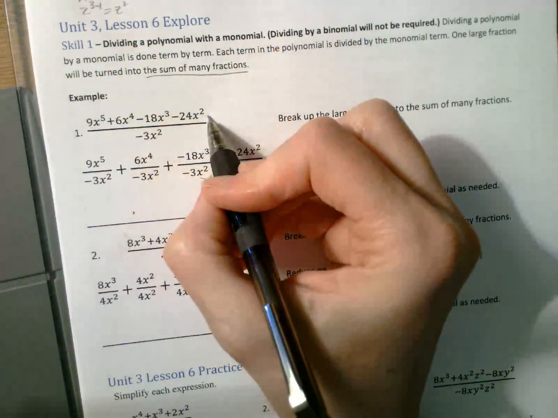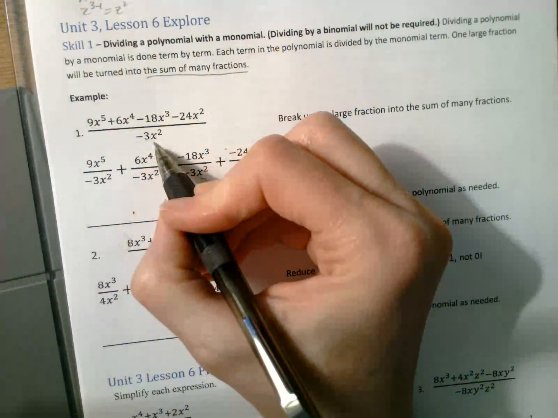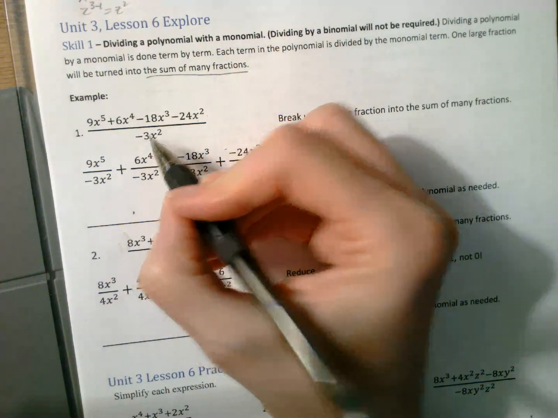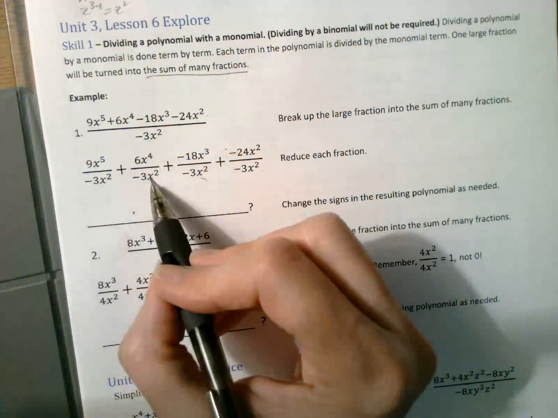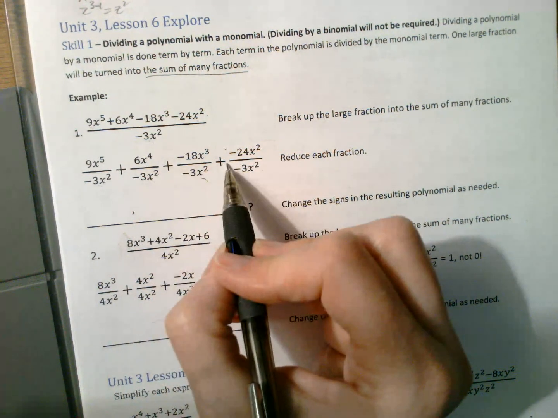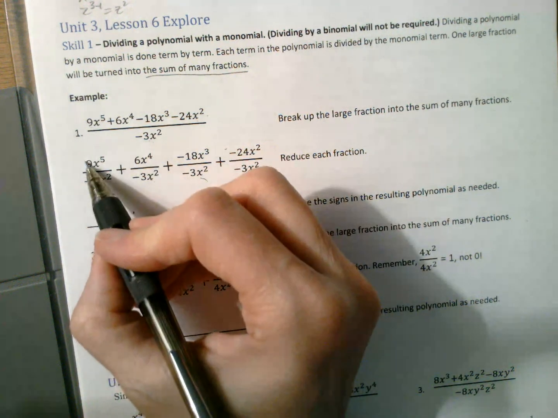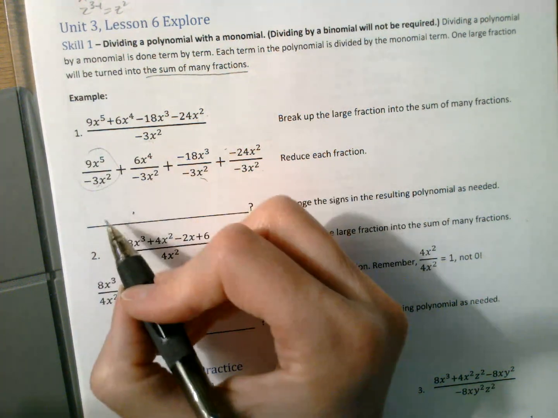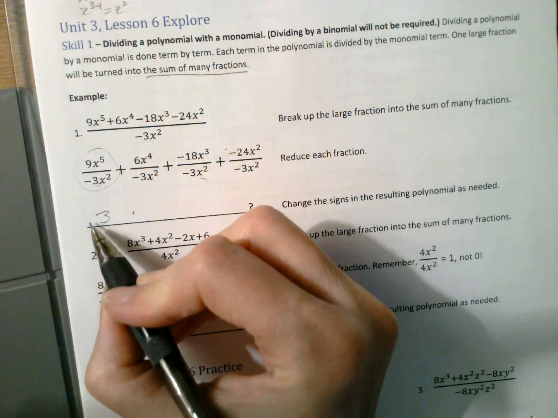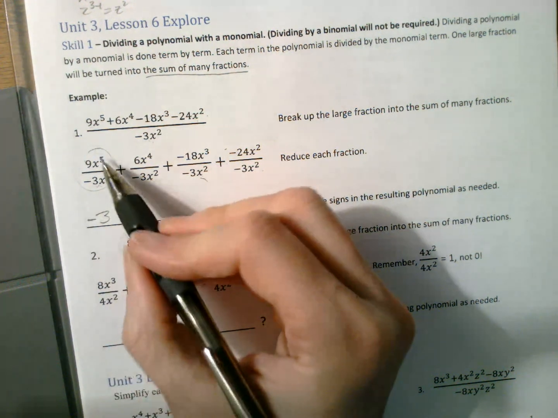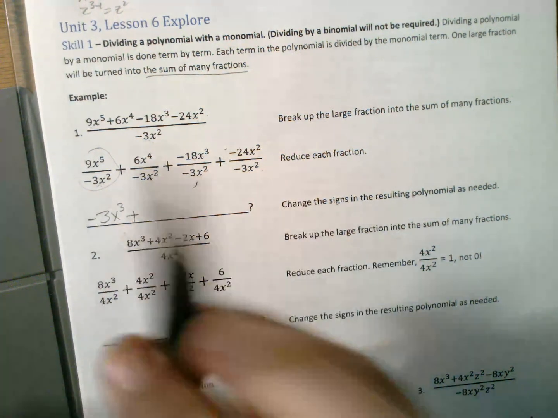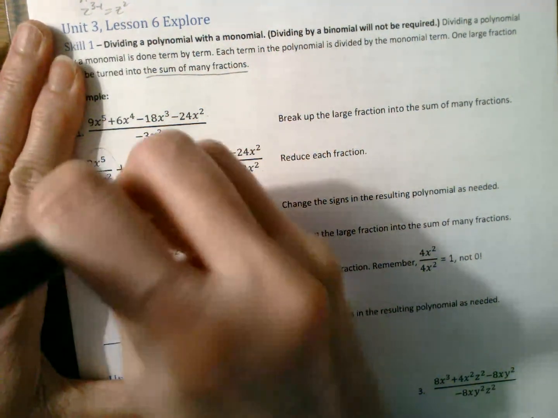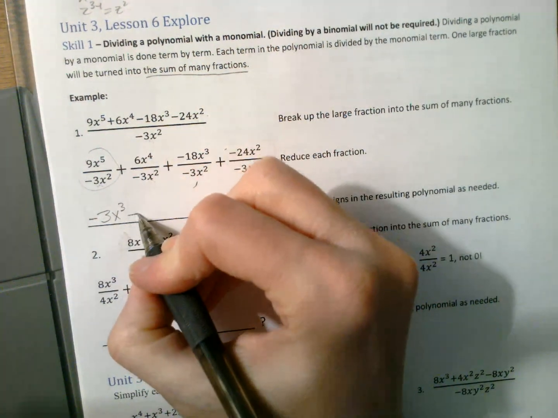So here's my polynomial. Here's my monomial. We're going to divide this, so we need to turn it into a sum of fractions. You take this denominator and put it underneath each term and put pluses in between. All right, so let's just look at this one right here. We have 3, and it's going to be negative, and extra x's on top. Oops, I put a plus, but looking forward, it looks like it's going to be 1 negative again, so this is also a negative.